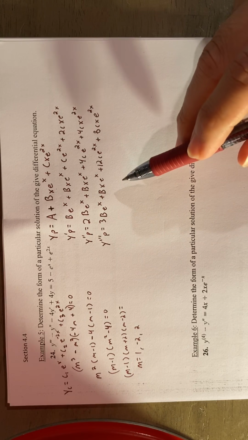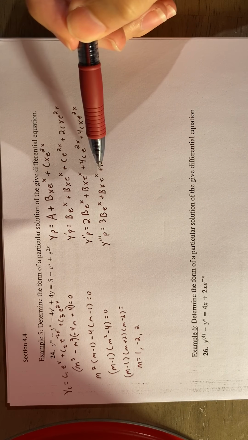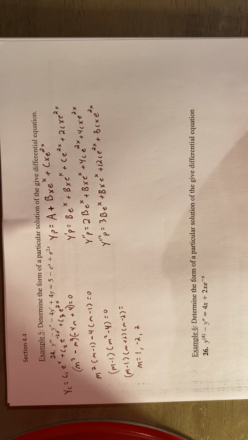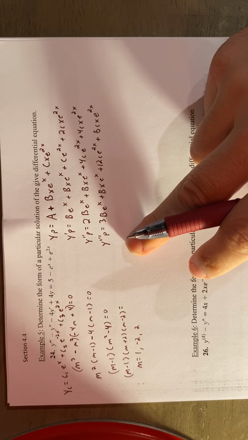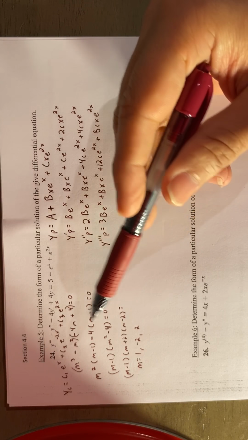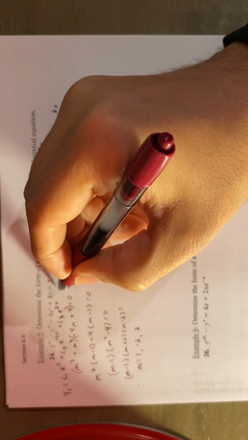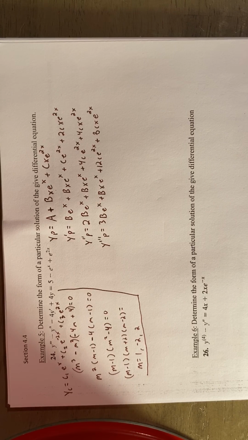All right, and now what I'm going to have to do is plug all of this into my differential equation. And so I'm going to go ahead and do that, and I am going to change color just so that you can distinguish between this part and the particular solution.